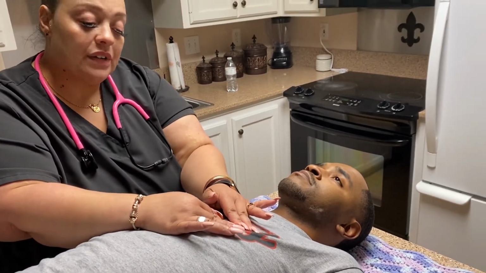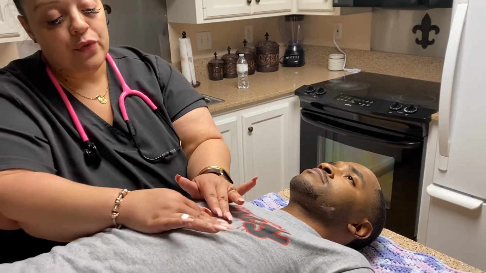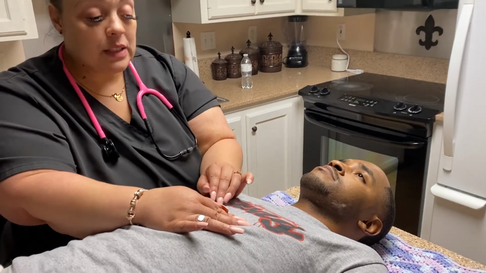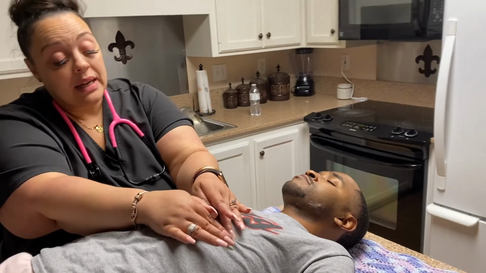Your third intercostal space to your left sternal border to your Erb's point. Your fourth intercostal space to your left sternal border, which is your tricuspid. We're going to do mid-clavicular line down to your fifth intercostal space to your mitral valve.